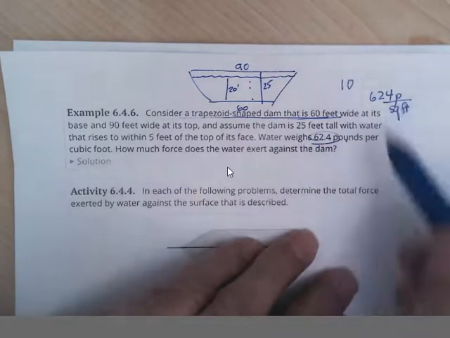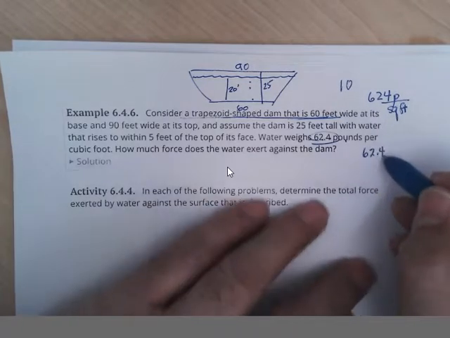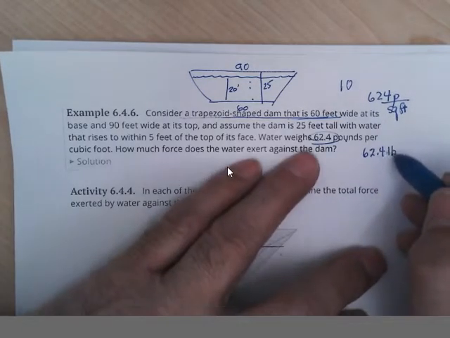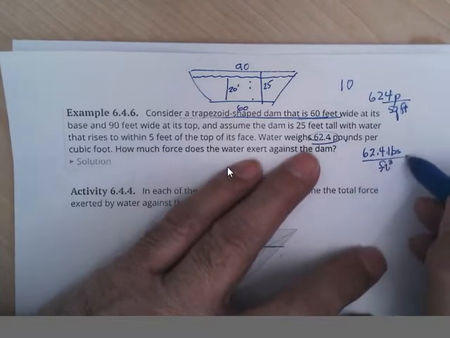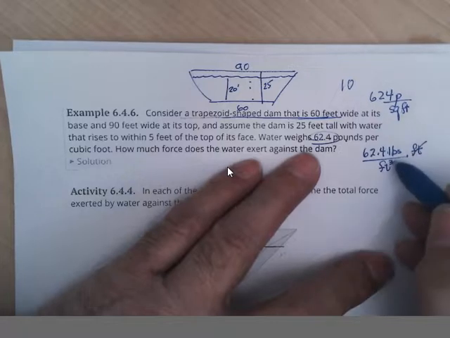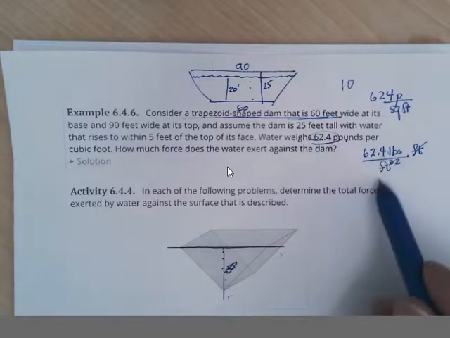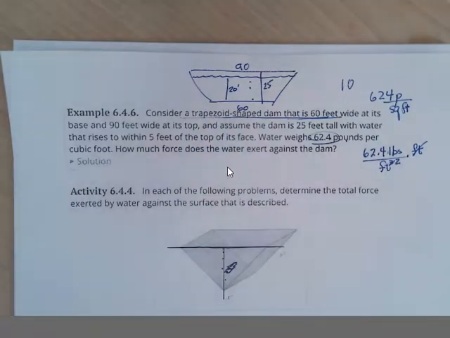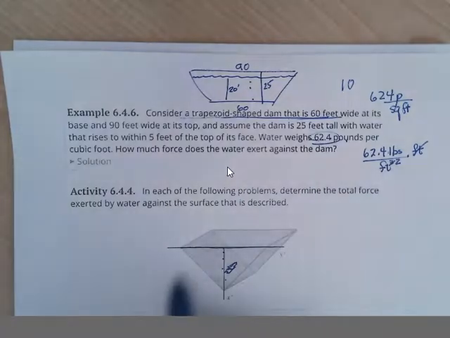Because we're taking the 62.4 pounds per cubic foot times the depth, which is in feet, and so that gets it down to an area. And so we're getting the pressure on the dam at that depth based on the area of the dam.